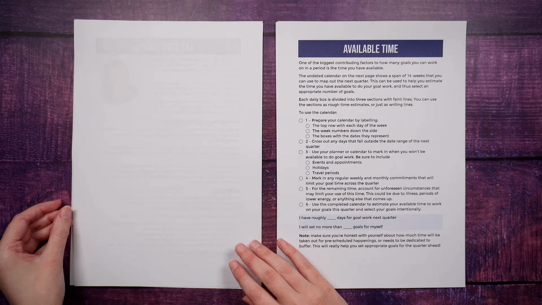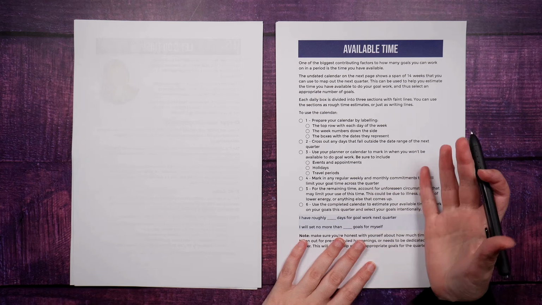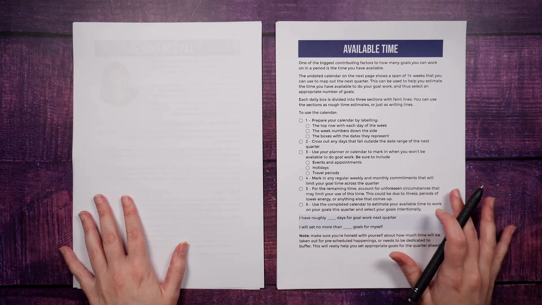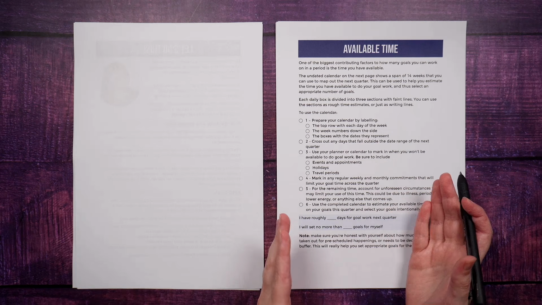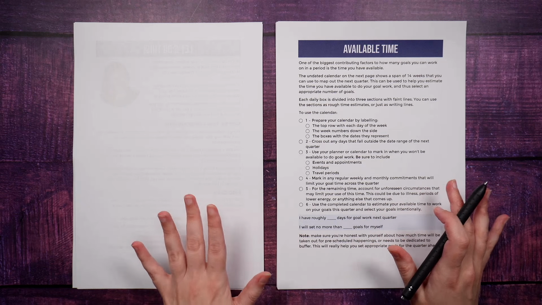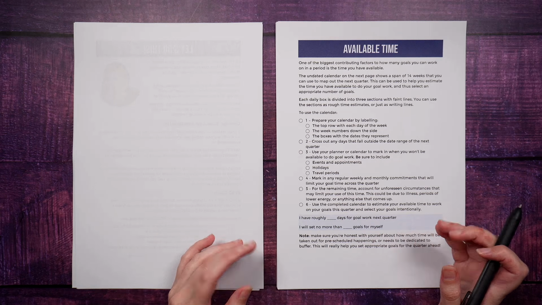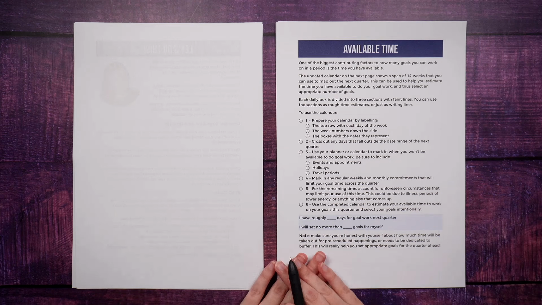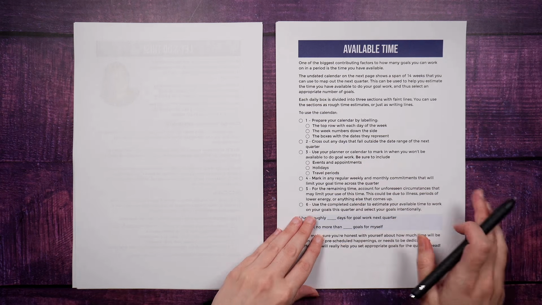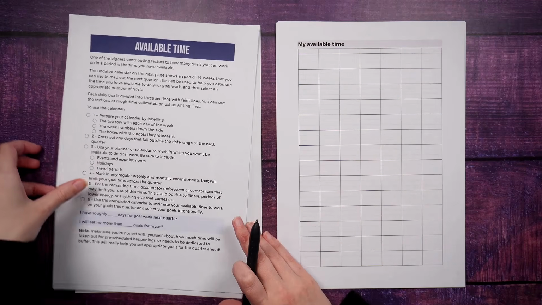But the first activity we need to do is look at our available time across the quarter. Mainly because when it comes to figuring out how many goals we're going to tackle, or what type of goals we're going to tackle, we need to account for how much time we will realistically have to work on our goals. Because while it's all good and well to give yourself a list of 25 projects and goals you want to accomplish, if you do not have the time to accomplish all of those in the quarter ahead, you're kind of just setting yourself up for disappointment. So these are our instructions, we'll scoot those to the side, and this is the actual available time worksheet.